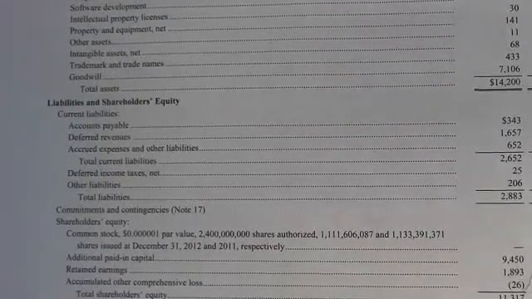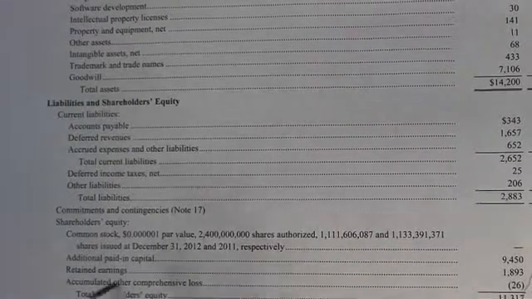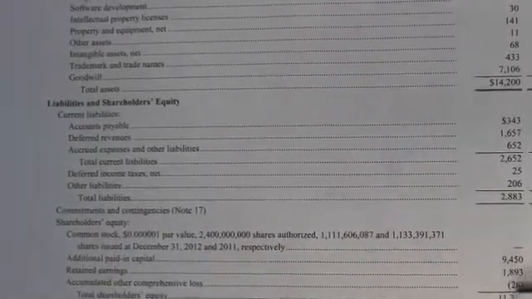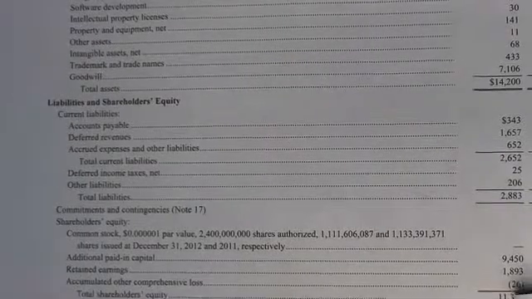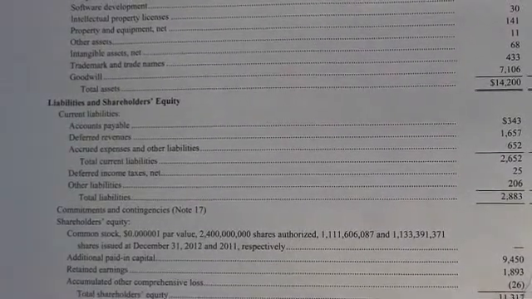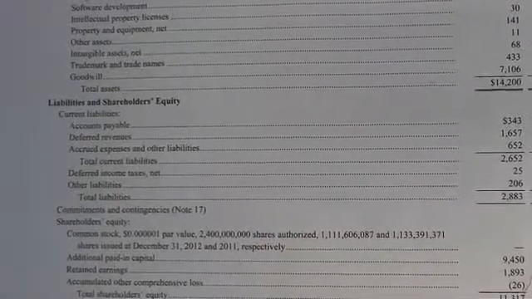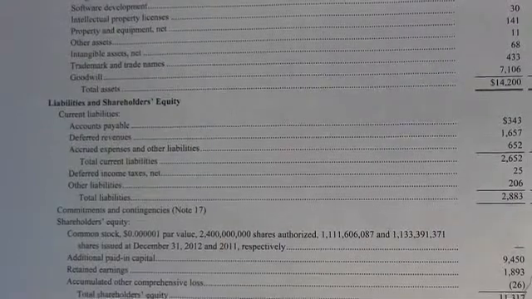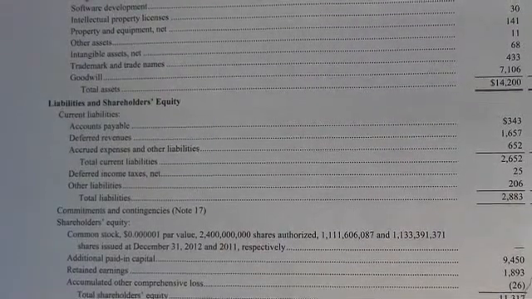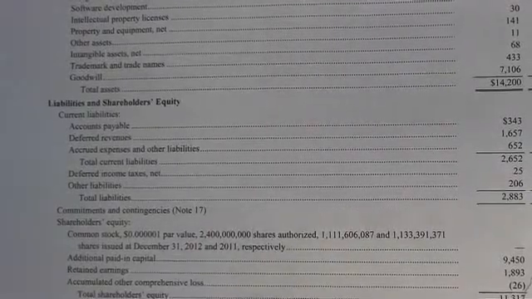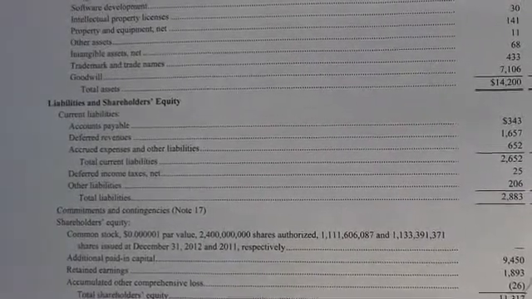Okay. Now notice in the stockholders' equity section we have a few things. We have the stock, with the additional paid-in capital, which is the paid-in capital portion. We have the retained earnings. And then we have the accumulated other comprehensive loss. So remember we talked about comprehensive income in the last chapter? The portion of comprehensive income that comes after net income, the retained portion of that, is reported here as accumulated other comprehensive income.